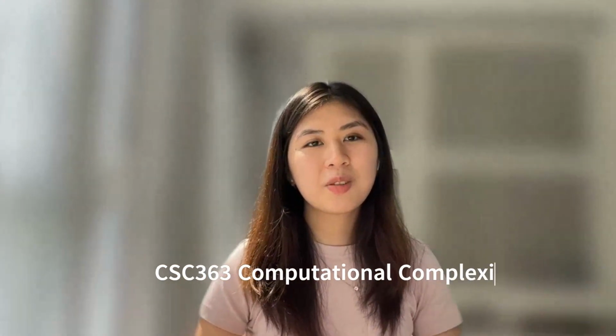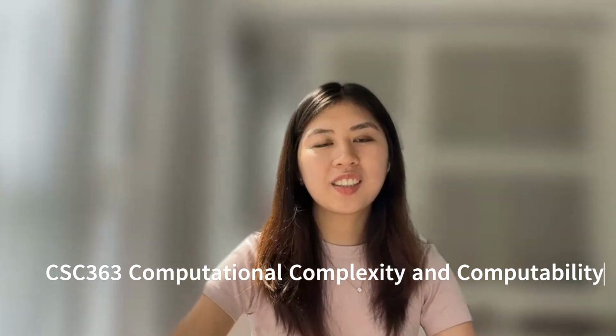The final CS course I'm going to talk about is CSC 363, Introduction to Computability. And let me just check. It's actually Computational Complexity and Computability. I am going to say this: I don't know what I learned in this class. This is probably the most non-CS class you could ever take in your university.